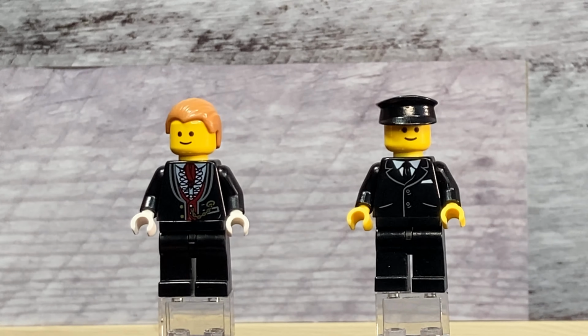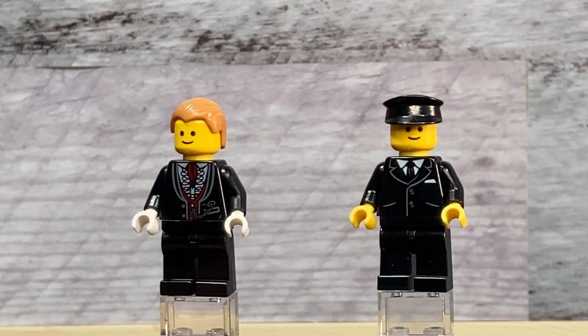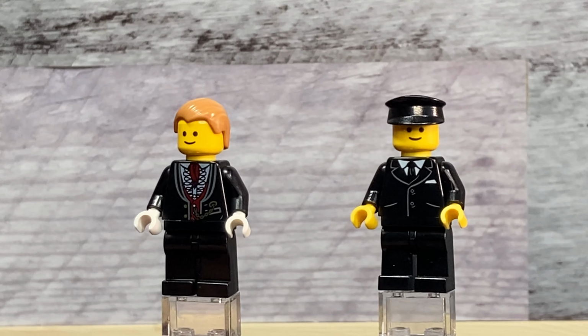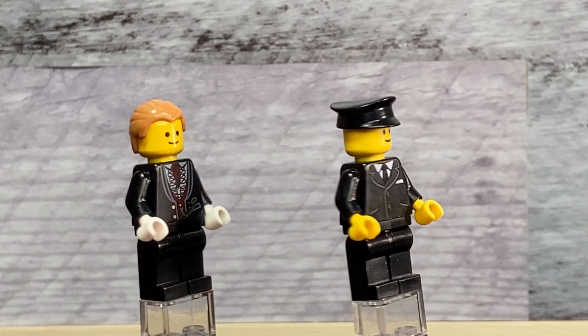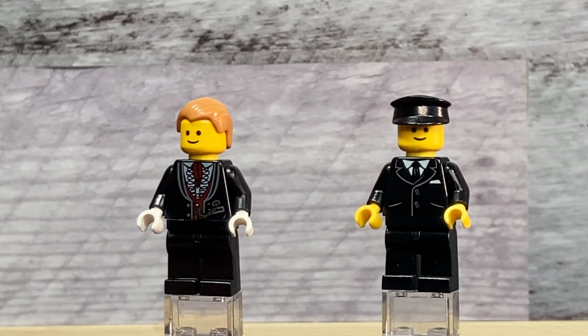You can see that on the right, we have a butler or limo driver. He just has that suit there with the bow tie, and you can see he has that little hat, and on the back he has some more printing, and again that just kind of scary happy face.